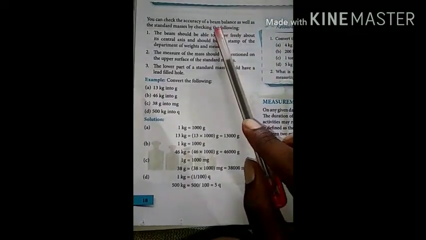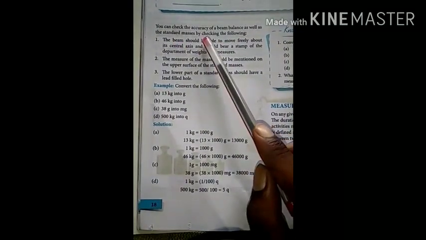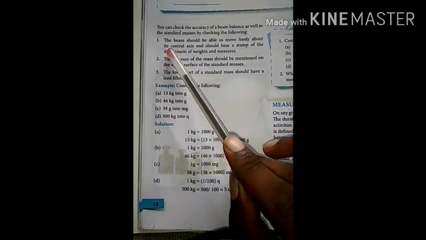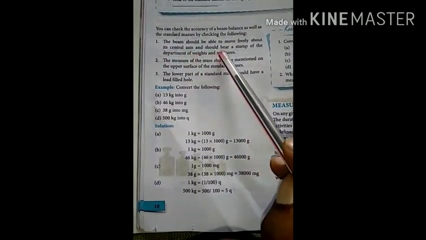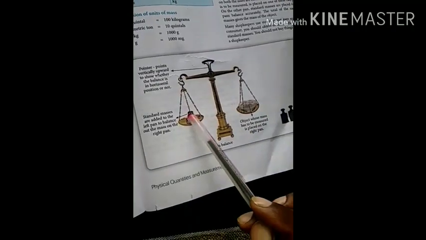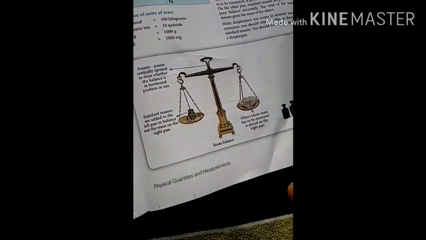How can we check the accuracy of the beam balance as well as the standard masses? First, the beam balance should be able to move freely about its central axis, and should bear a stamp of the Department of Weights and Measures.